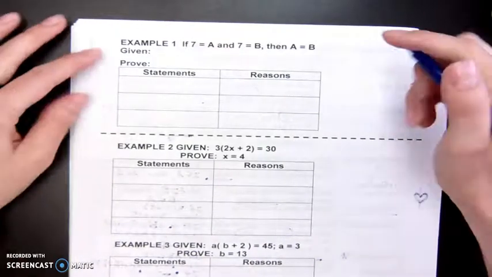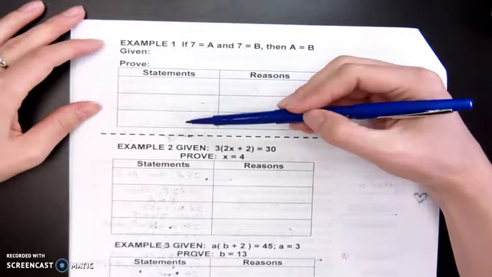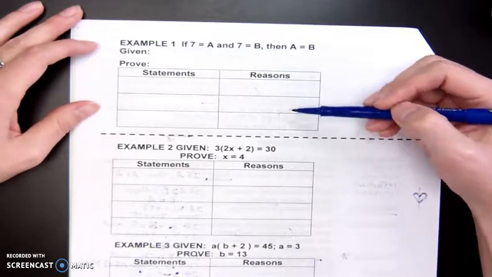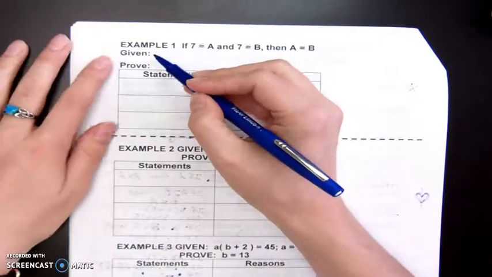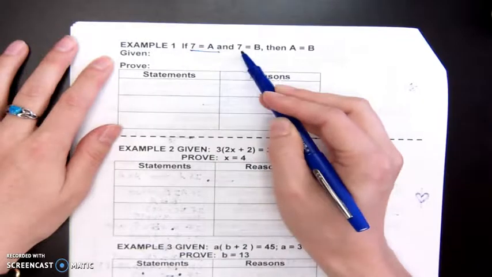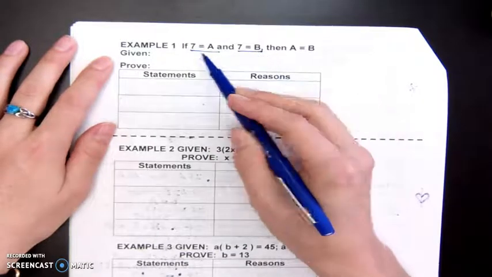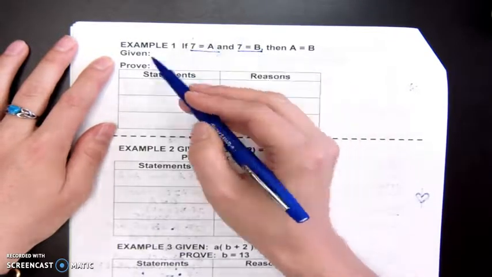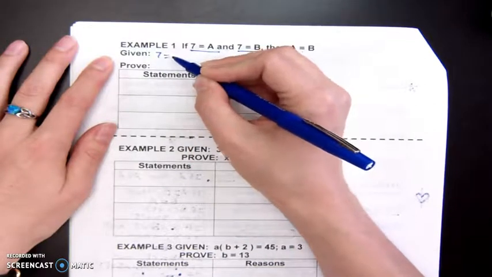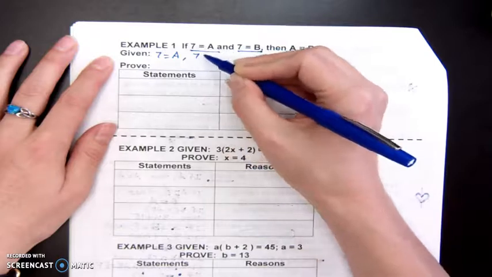Okay, so this is called a two-column proof, where we put our statements here, and then the reasons, which would be all those words, the postulates here. And so I'm always going to start with my given. So it says if 7 equals A and 7 equals B. So my if part is always the given. So my givens are 7 equals A, 7 equals B.